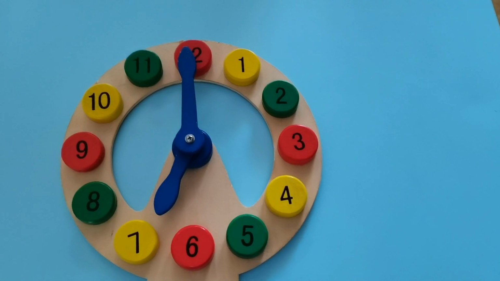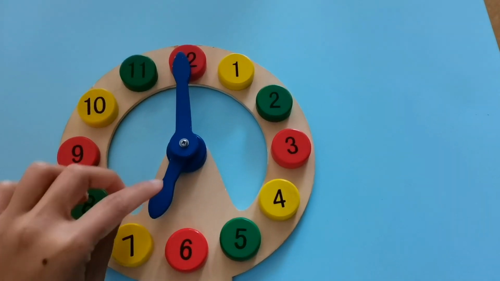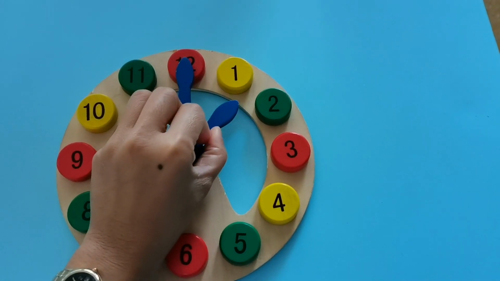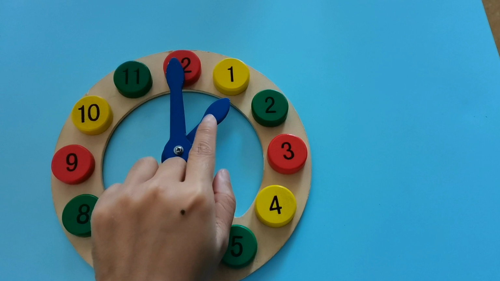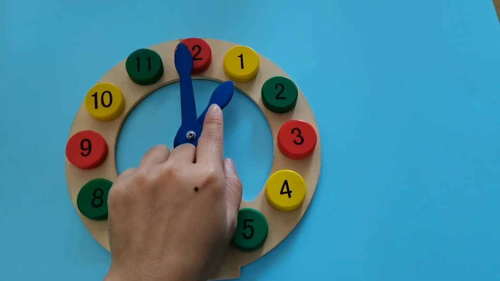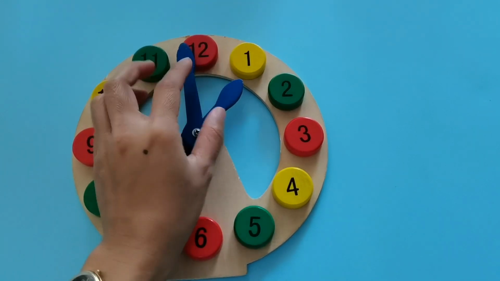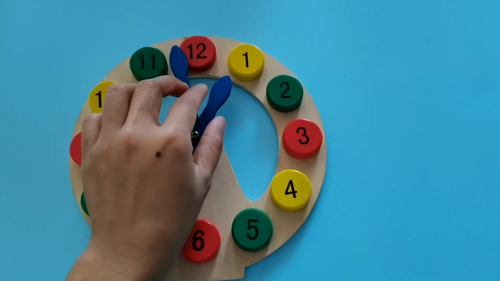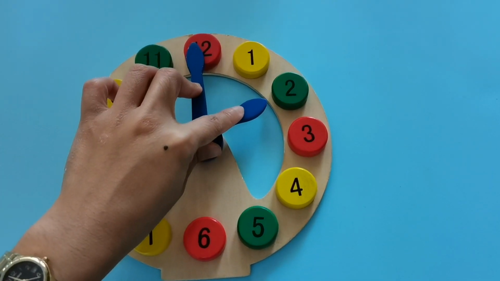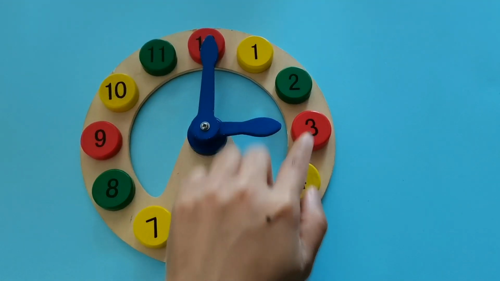Okay, let's start with the hour hand. The small hand, this one. The small hand or the hour hand, once again, indicates what hour we are in. So let's say, for example, we have here 1 hour. And if it's pointing at 2, so it's 2 hour. And then so on.